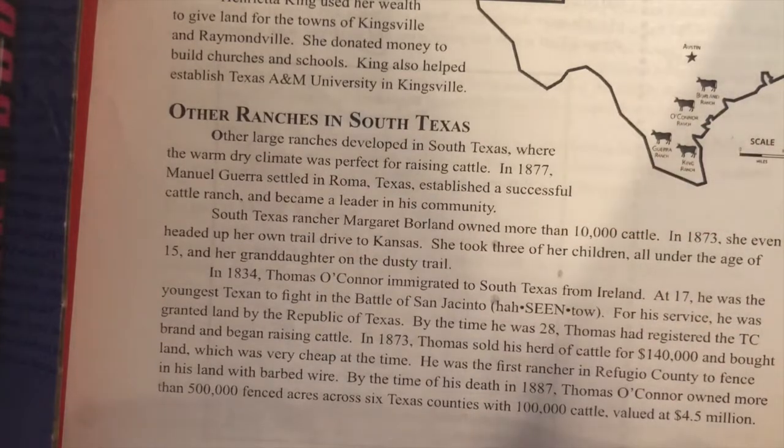In 1834, Thomas O'Connor immigrated to South Texas from Ireland. At 17, he was the youngest Texan to fight in the Battle of San Jacinto. For his service, he was granted land by the Republic of Texas. By the time he was 28, Thomas had registered the TC brand and began raising cattle. In 1873, Thomas sold his herd of cattle for $140,000 and bought land, which was very cheap at that time.